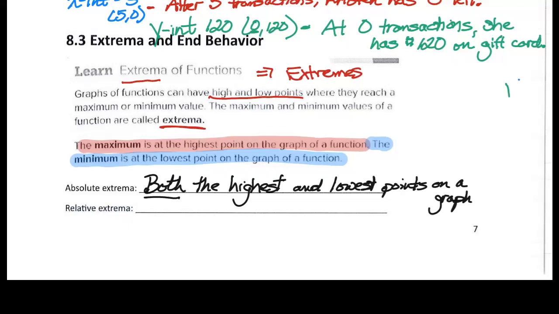The highest and the lowest points on a graph. Whereas relative extrema, yeah, there's a part or a time where it goes up a little bit, but that point where the graph goes up is not the highest. It's kind of like a hill, okay?